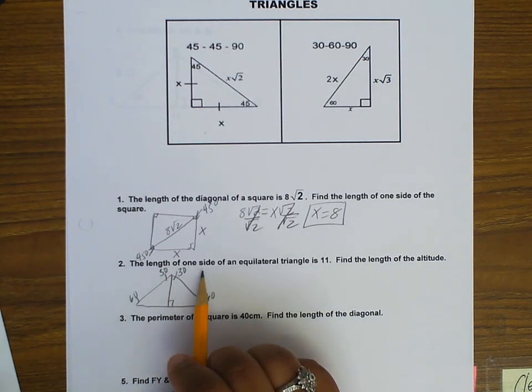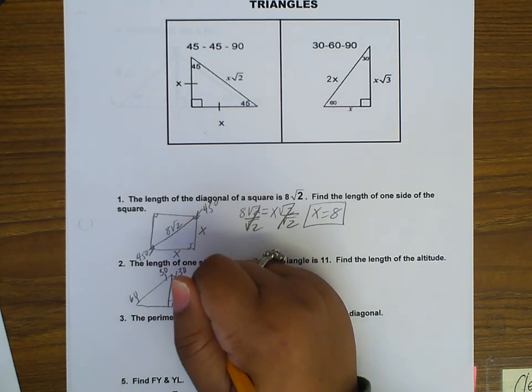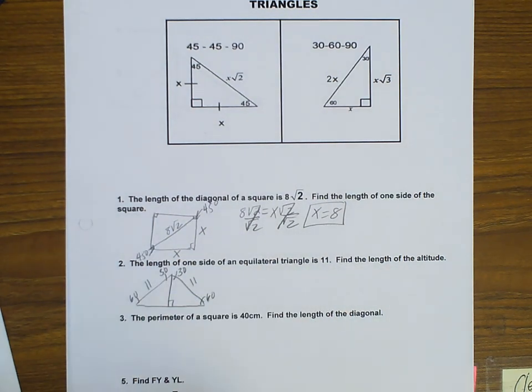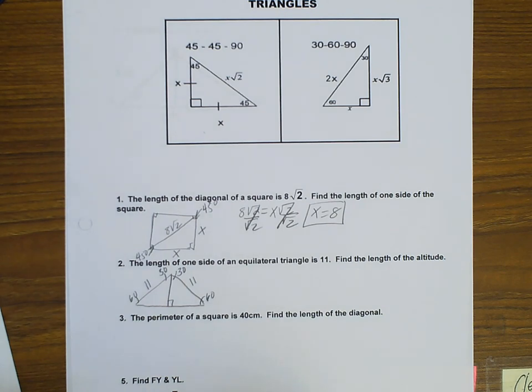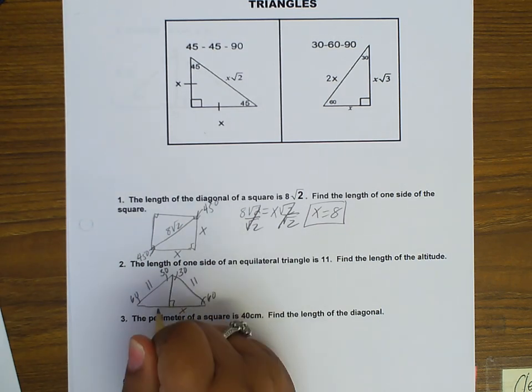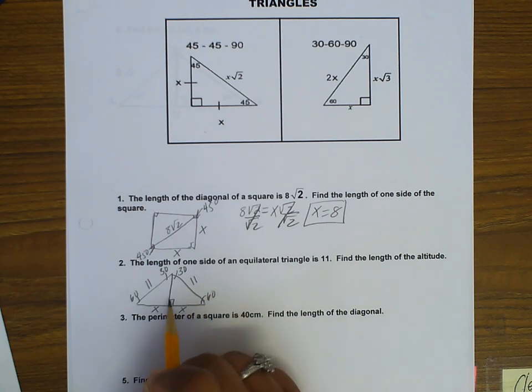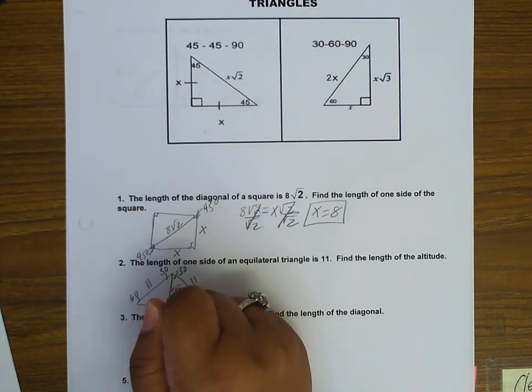It says the length of one side of the equilateral triangle is 11, so all the sides are 11. This whole thing is 11, so keep that in mind. But you're splitting it in half, so the 60 sides are just x. The hypotenuse in this case is 11, and this length here, the 30, is x radical 3.